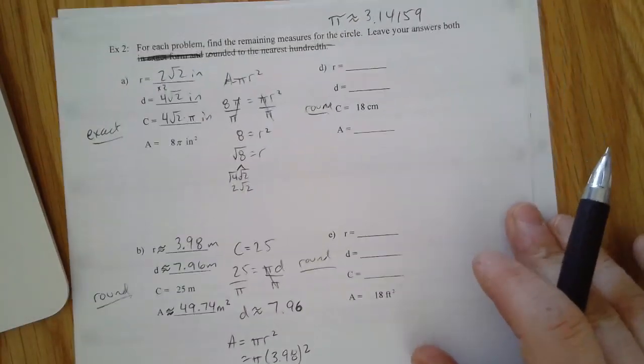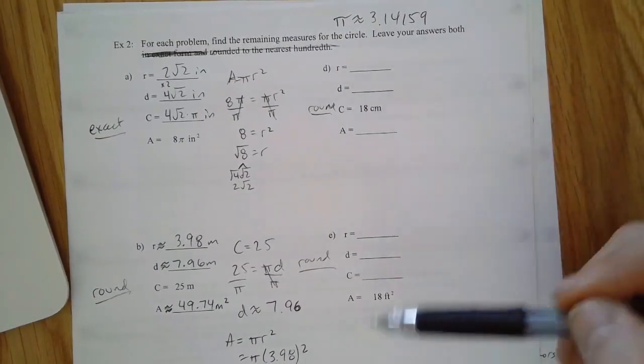The rest of these are going to round. Why are we rounding them? Because there's no pi's after it. That's how I made that choice.